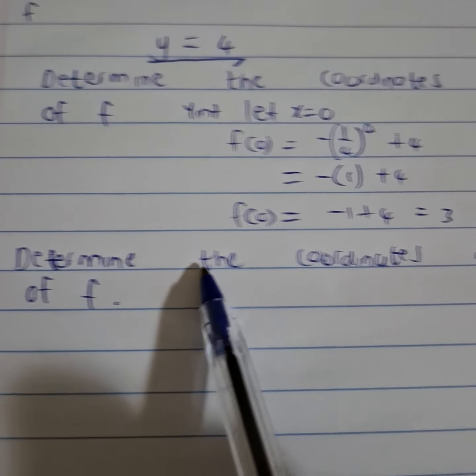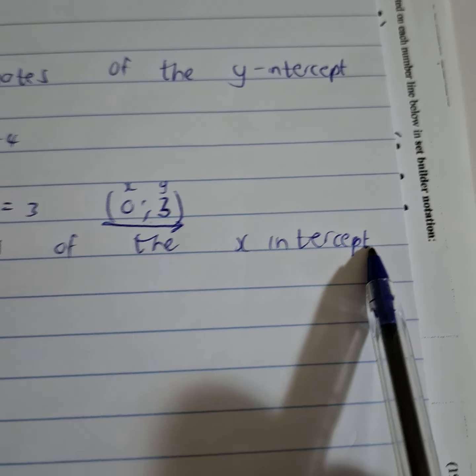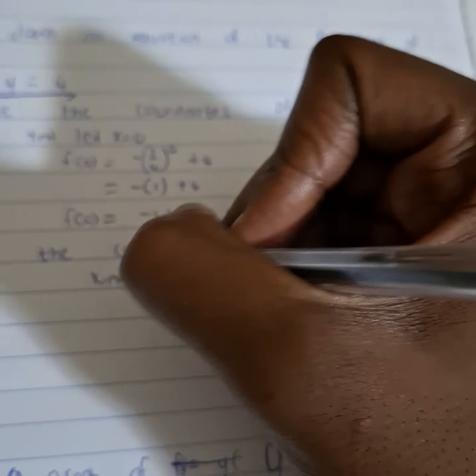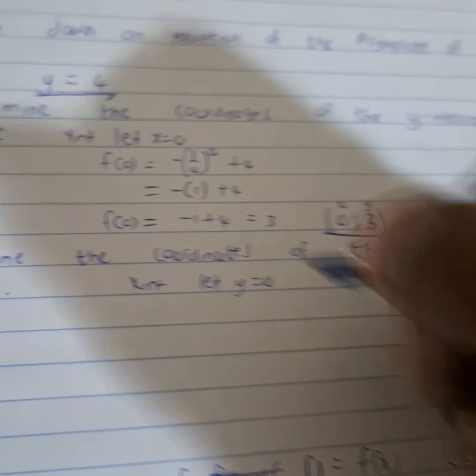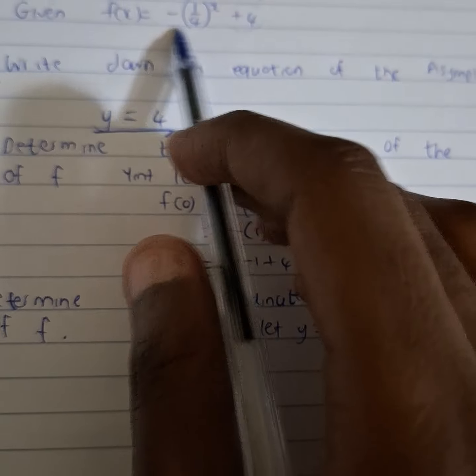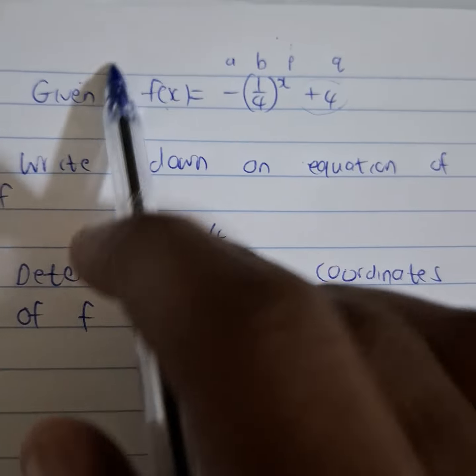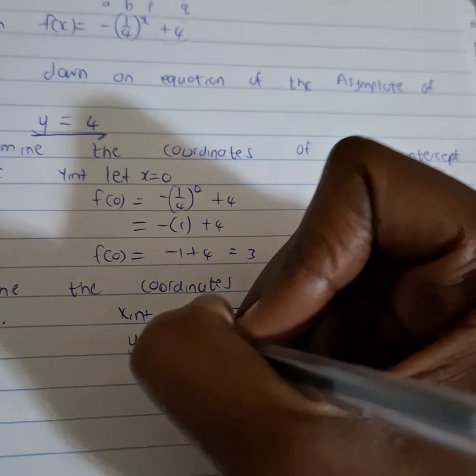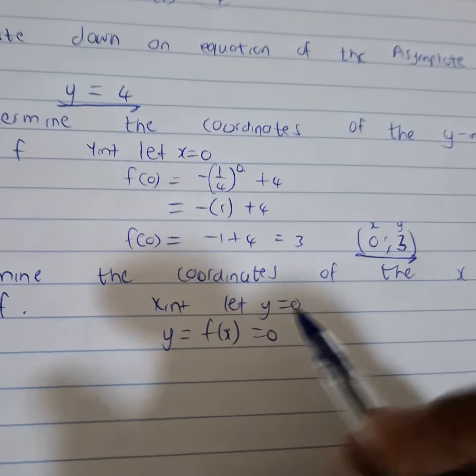The next question says, determine the coordinates of the x-intercept of f. Remember, for the x-intercept, we let y be equal to 0. So for our function, remember, y is actually f of x. So y is f of x, which we need to then make 0.